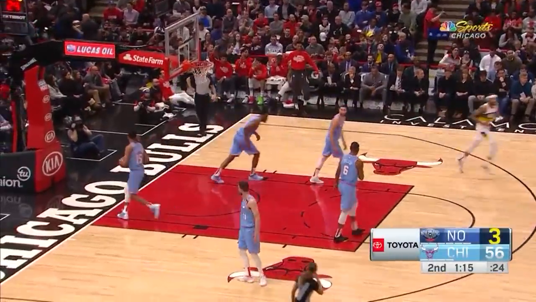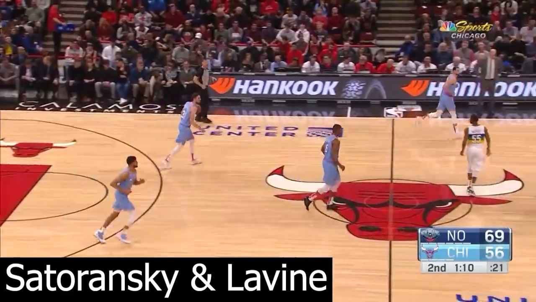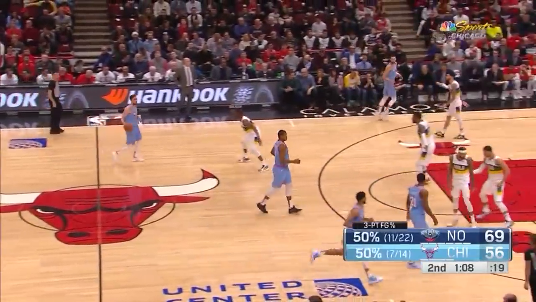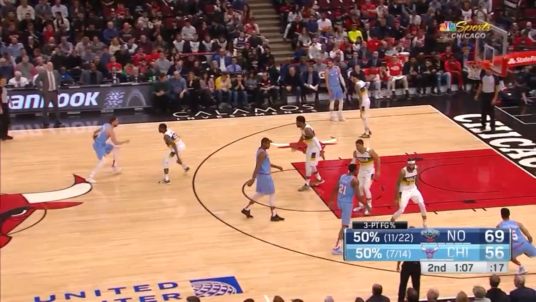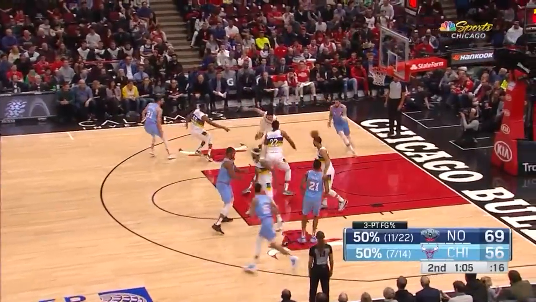Sticking with the Bulls, I was enamored by the chemistry Satoransky and Levine have with this play. Check this out. They're setting up away, Sato is the point guard, and Levine is in the strong side corner, typically the least active spot. But look how Sato dribbles at Levine, who cuts backdoor for a layup.